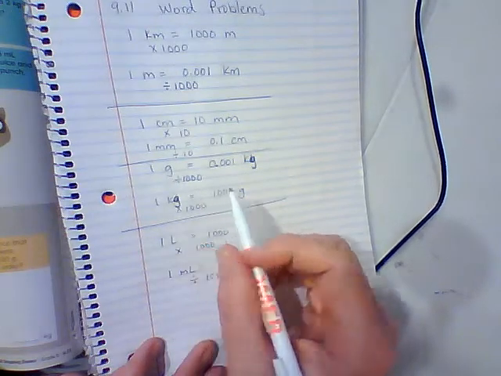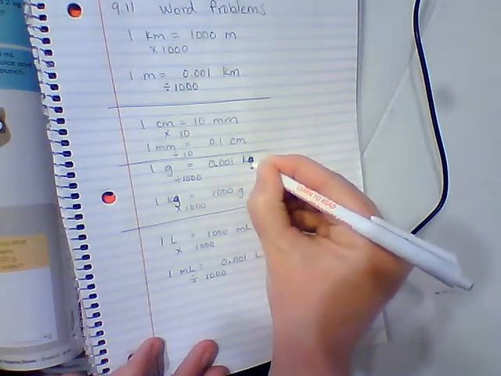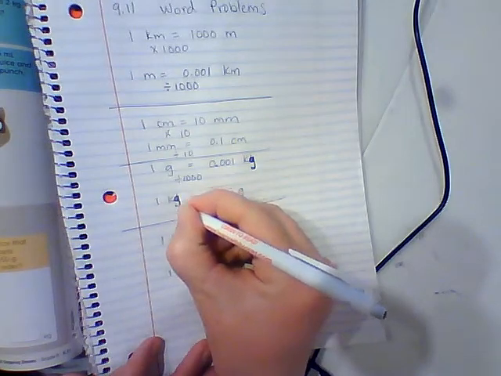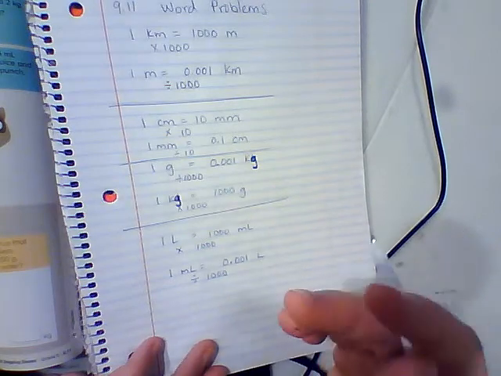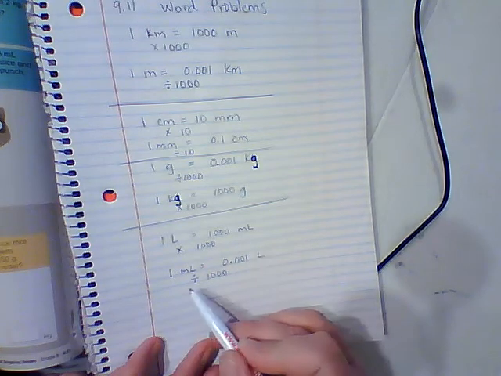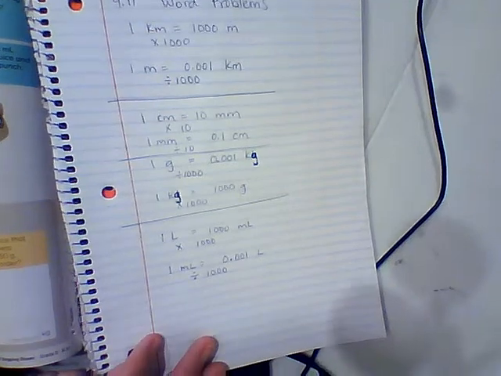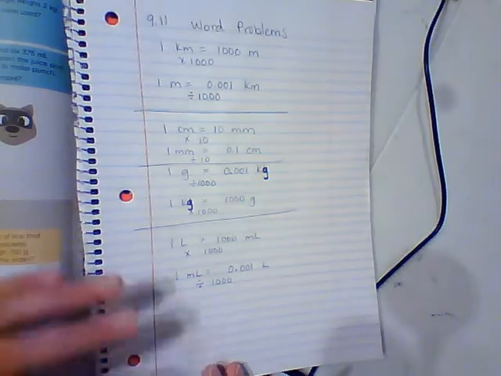1 gram equals 1/1,000th of a kilogram. Sorry, I wrote an L there earlier instead of a G. Or 1 kilogram equals 1,000 grams. 1 liter equals 1,000 milliliters, or 1 milliliter equals 1/1,000th of a liter. Okay, so you're going to be using those throughout these workbook pages.